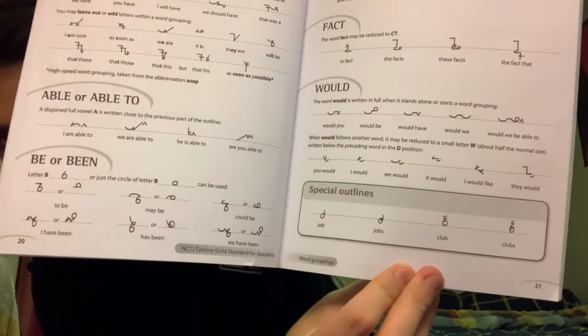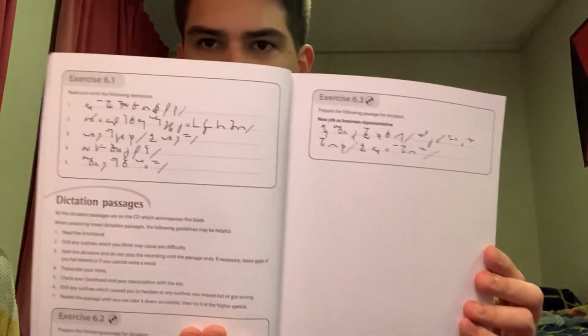Of course, as with any section in this book, there are special outlines. We all love a good special outline. So job, jobs, club, clubs, all special outlines. Not many this time, thank God. But yeah, and then we get down to the exercises. Now, exercise 6.1 was one I actually really enjoyed.